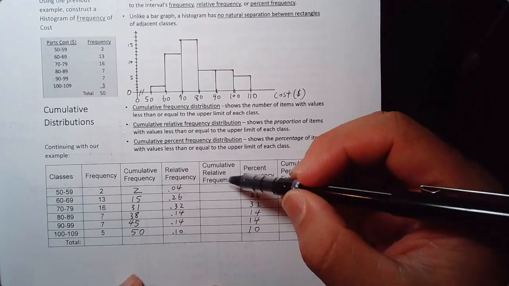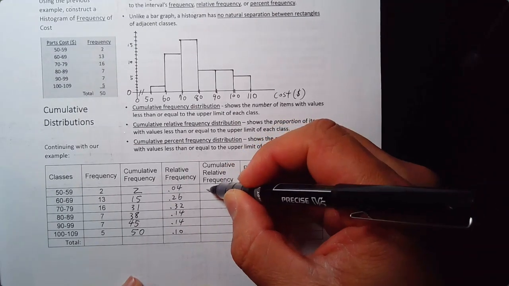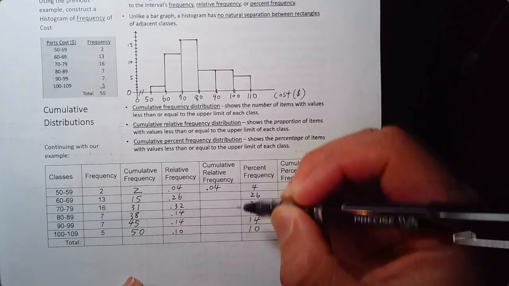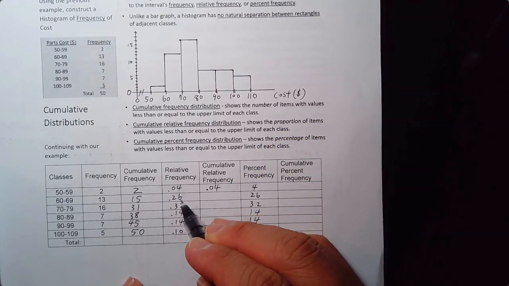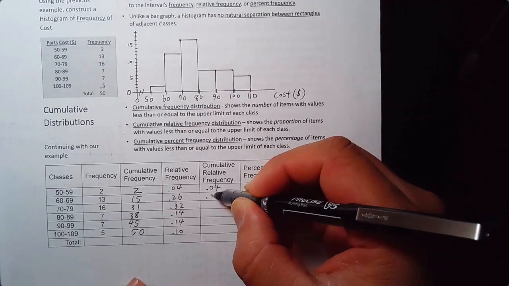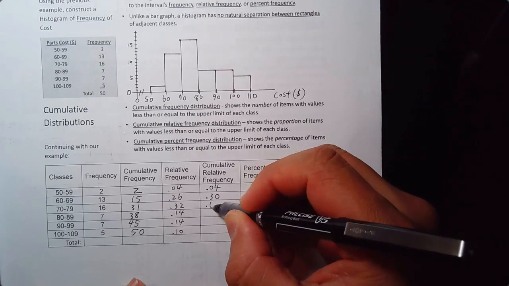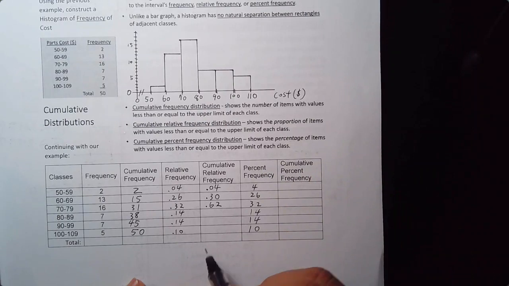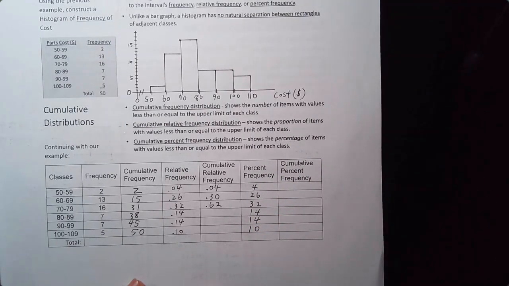Okay, cumulative relative frequency works the same way. The first class, there's nothing else before it, so just 0.04. To get the next cumulative, I'm accumulating all my relative frequencies. So here, I'm just going to add the 0.26. So I get 0.30, 0.30 plus 0.32, 0.62, and so on. I'm going to go ahead and just do the math for the rest here, and I will do the same thing for the cumulative percent frequency. You can pause and check your work when you're done.